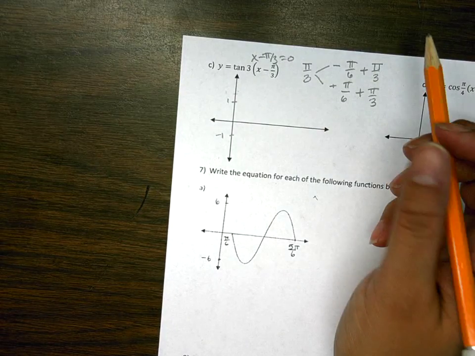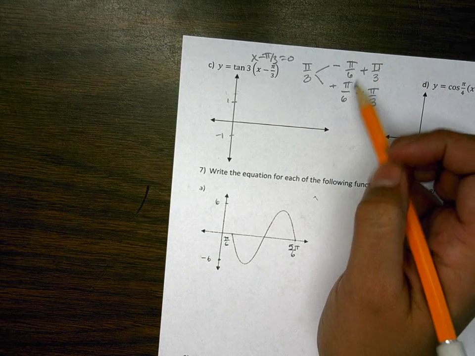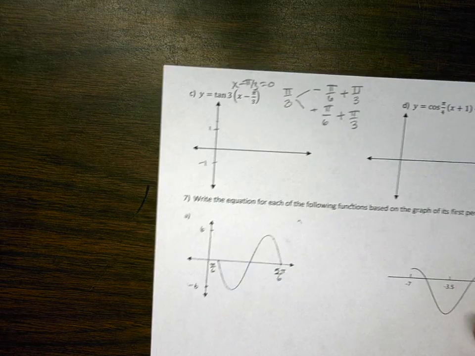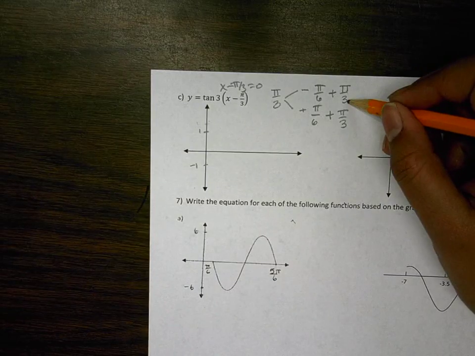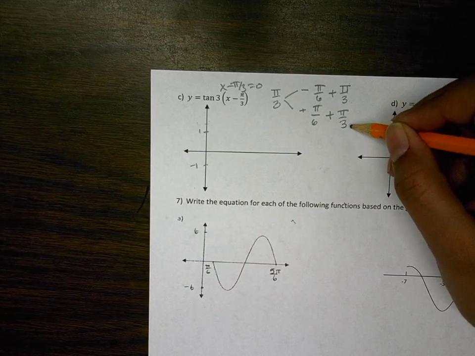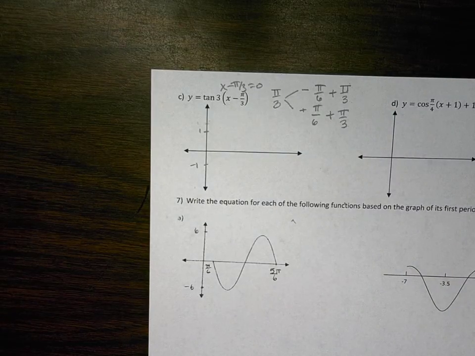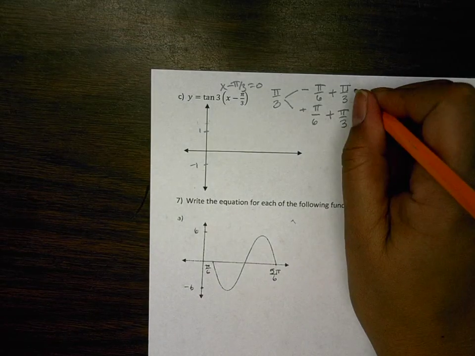Even extra work here because you're going to have to do what here? Common denominator. I'm going to let you guys do that. Do you agree pi over 3 is the same as 2 pi over 6? Pi over 3, 2 pi over 6. Do that now and add them together and see what your new start and new end would be.